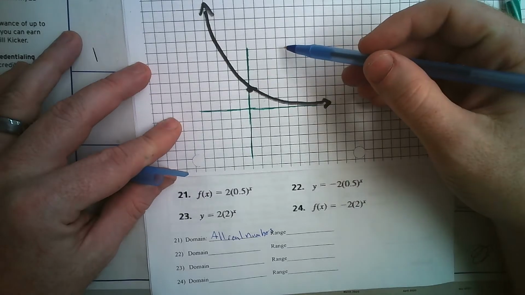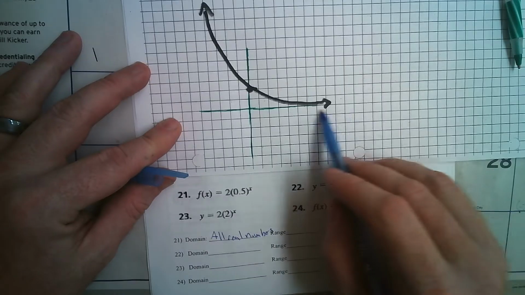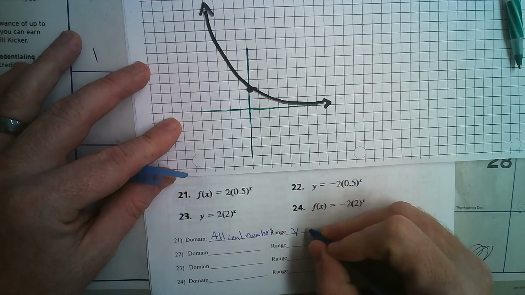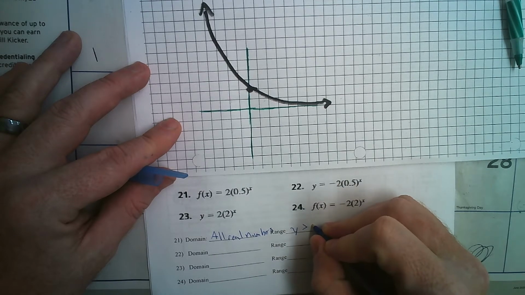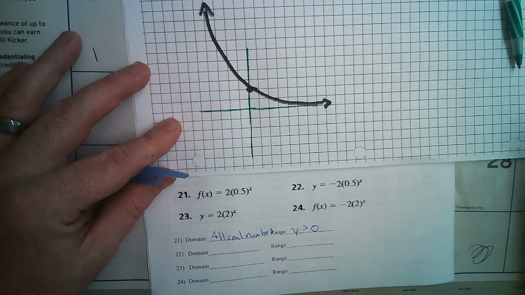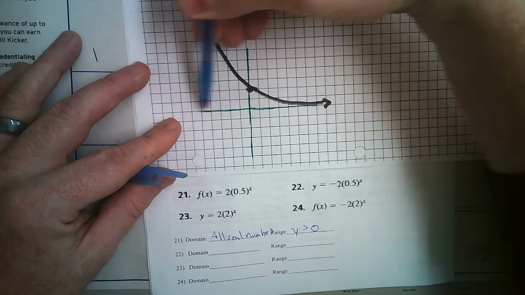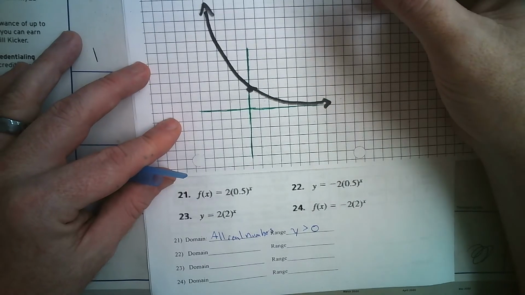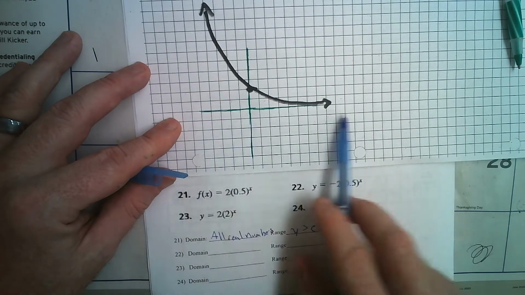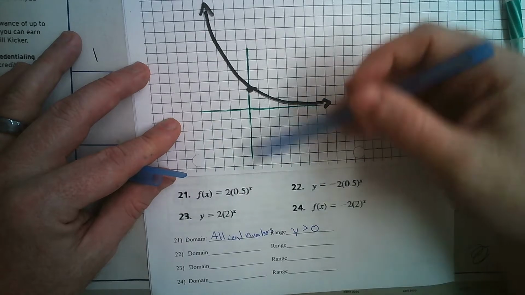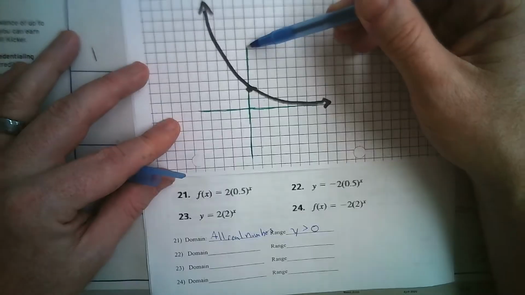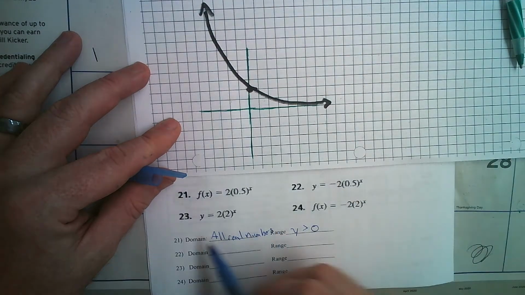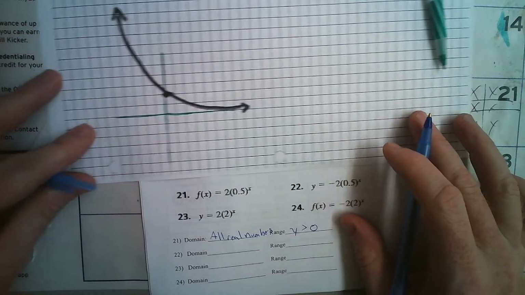If it's above the x-axis and never hits 0 because I have an asymptote, I call my range all the y values greater than 0. Again, domain deals from left to right, range deals from bottom to top. Left to right, every number possible; bottom to top, all the numbers greater than 0 is where this picture exists.